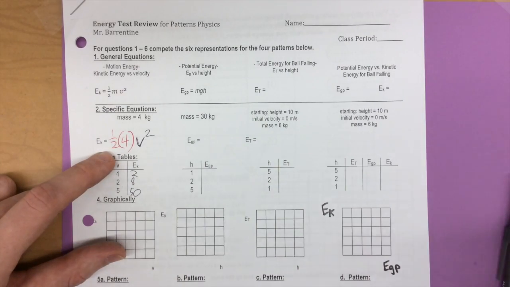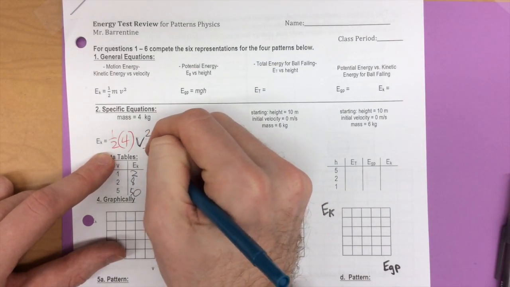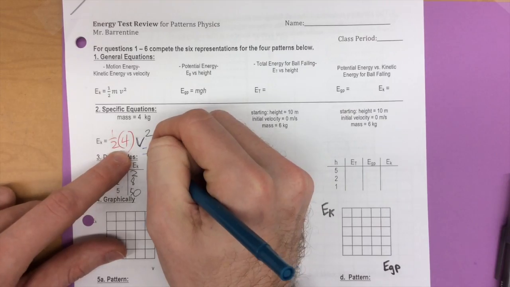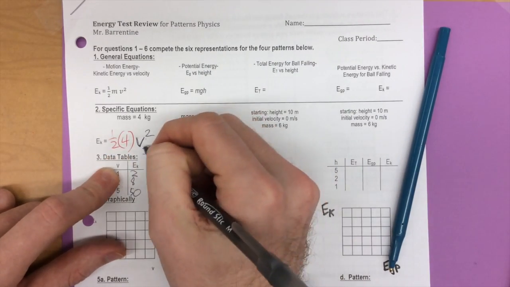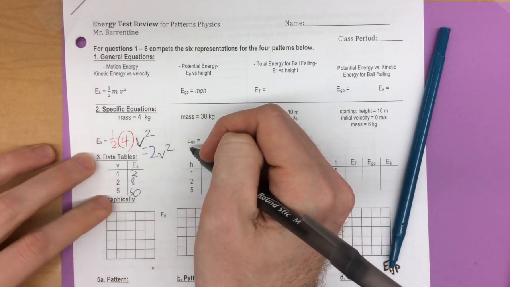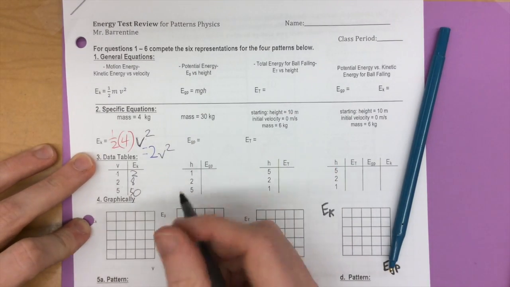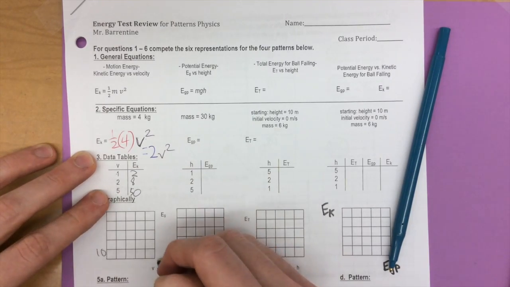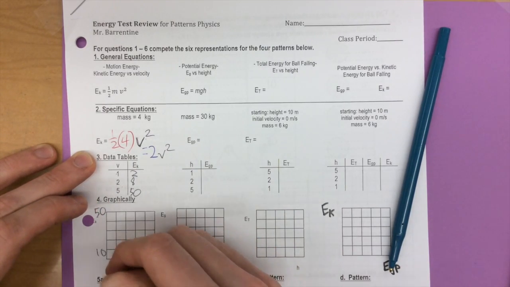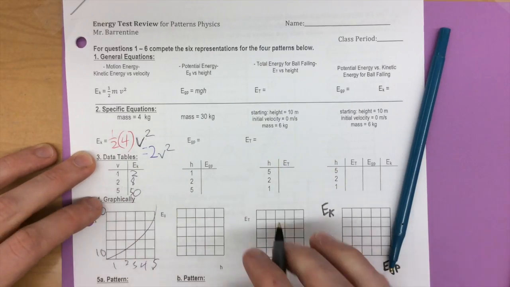And if you want to set that up kind of like I was shorthanding, you can also do an equals, what is 1/2 of 4? 2 v squared, right? This is the exact same thing. It's not any different. And then, of course, you'll graph it. We got to pick our biggest value, put it here, and then spread it down. Biggest value, put it here, spread it down. And we'll get this quadratic curve.